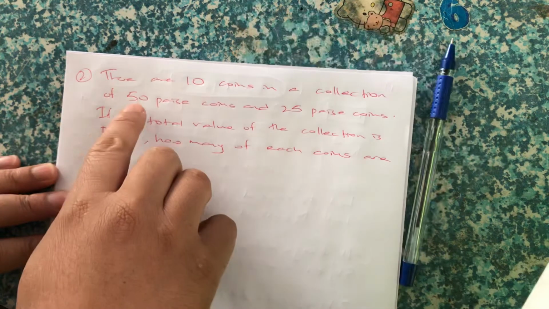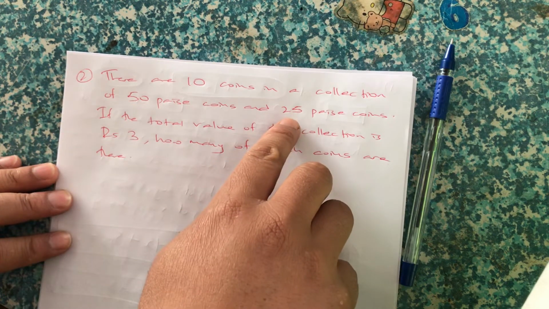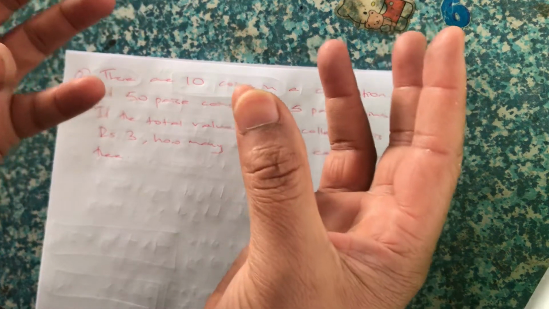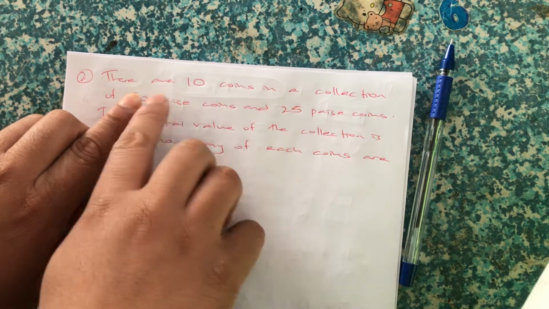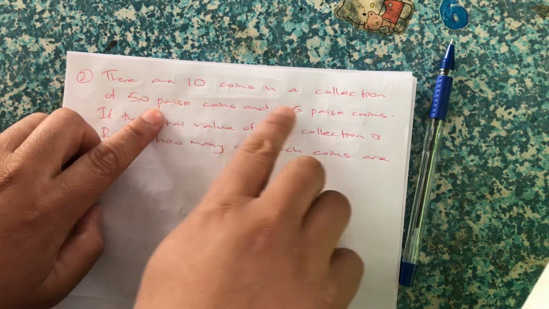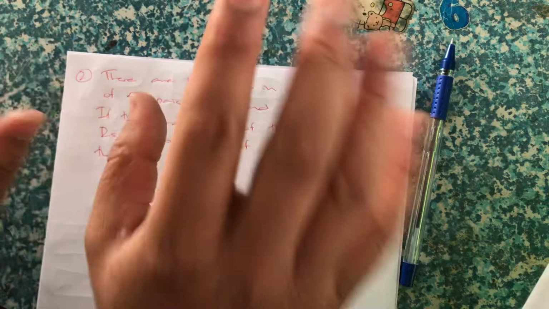Now I do not know how many 50 paise coins I have and how many 25 paise coins. I could have 5 and 5, and the total becomes 10, or I could have 2 and 8, or 7 and 3, or 6 and 4 coins. I may have 6 of these and 4 of these, 5 and 5, 7 of this and 3 of these, 8 of this and 2 of these, whatever it is, but the total is 10 coins.